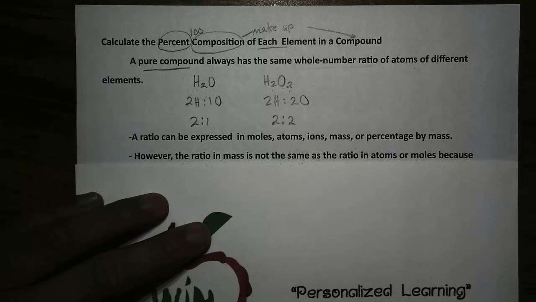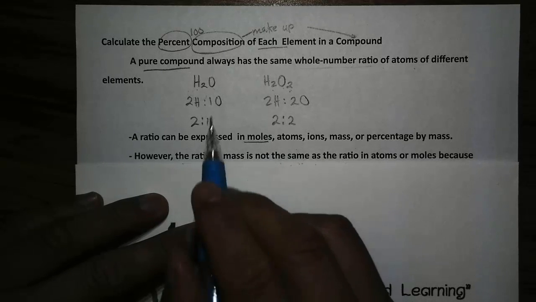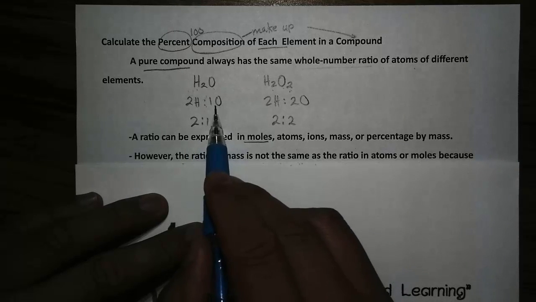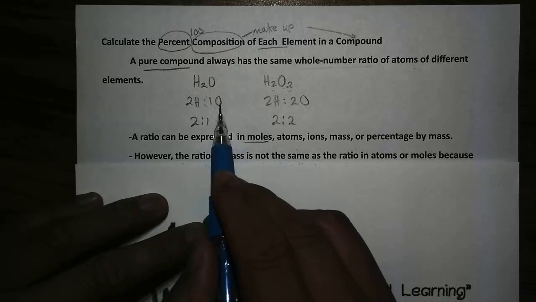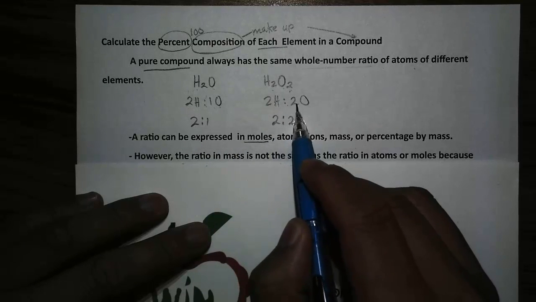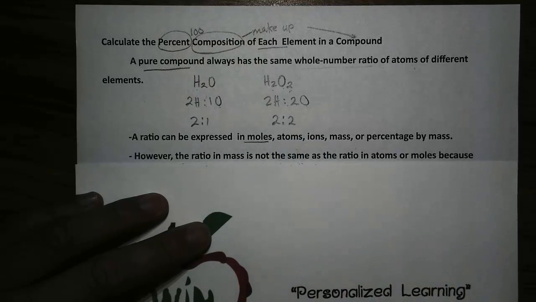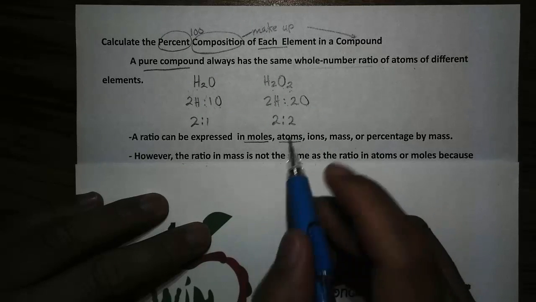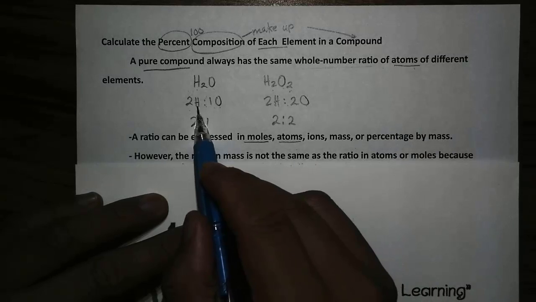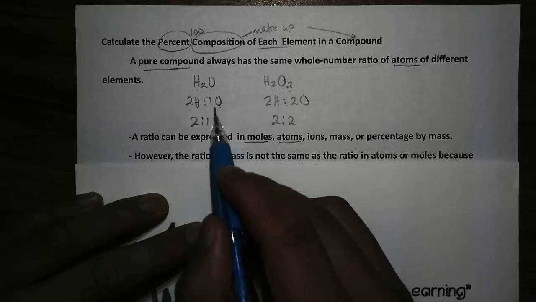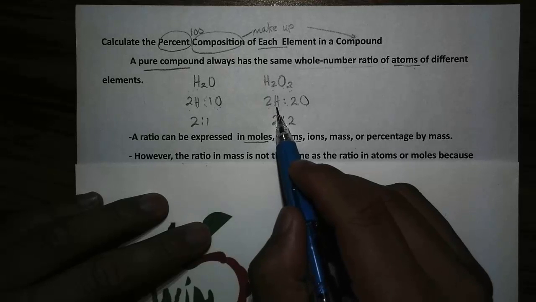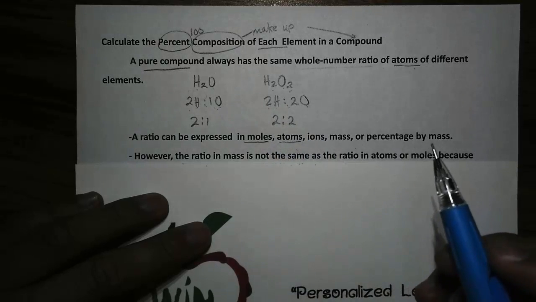Also, a ratio can be expressed in terms of moles. For example, I can say we have 2 moles of hydrogen to 1 mole of oxygen, or 2 moles of hydrogen for hydrogen peroxide to 2 moles of oxygen. Or we can just express it in atoms, as we mentioned before. We can have 2 atoms of hydrogen to 1 atom of oxygen, or over here, 2 atoms of hydrogen to 2 atoms of oxygen.